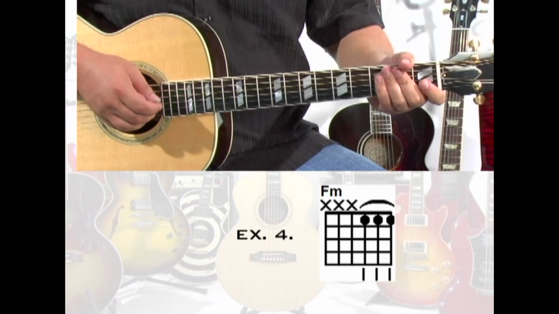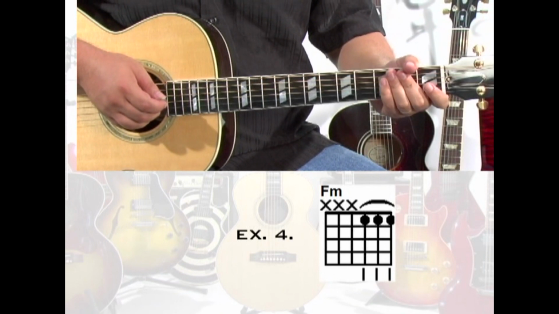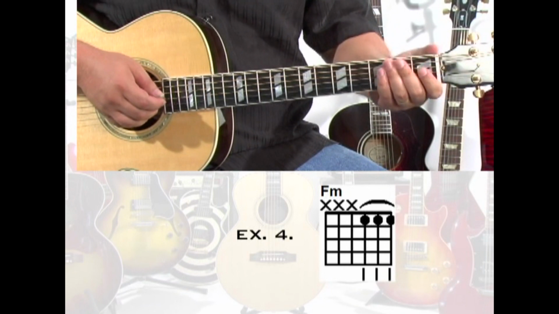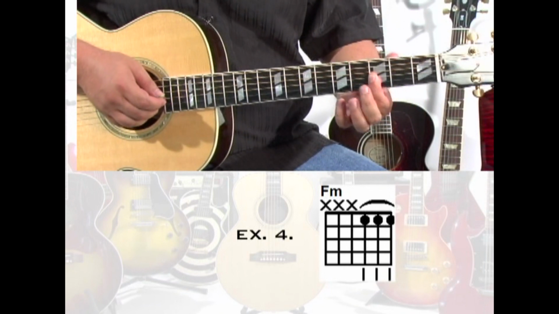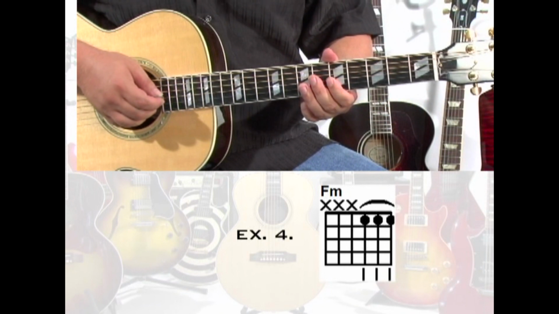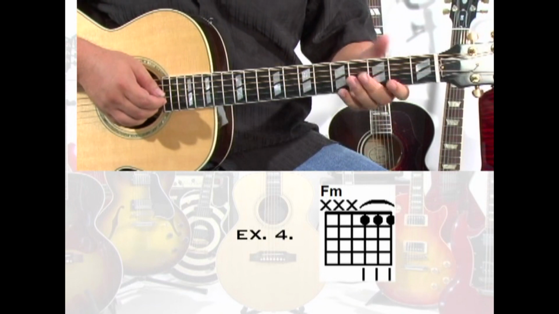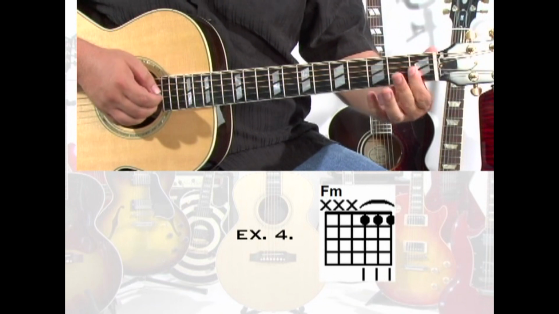It is often necessary to hold down 2 or more strings with one finger. This technique is called barring. Chords using this technique are called bar chords. If you are having trouble with this chord, move on for now. In a few short sections, your fingers will be strong enough to play all of these notes.